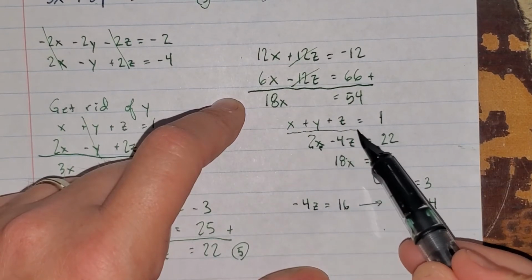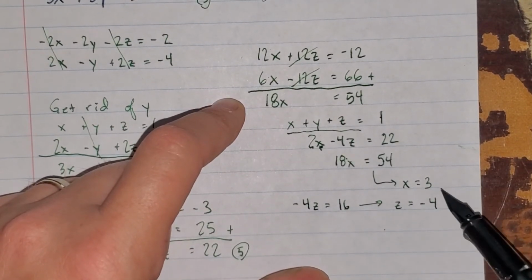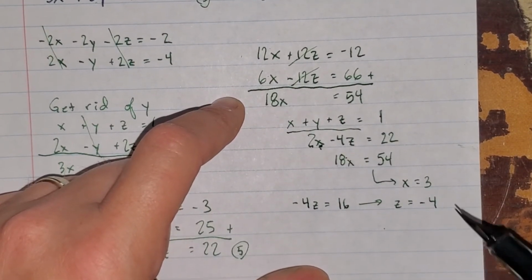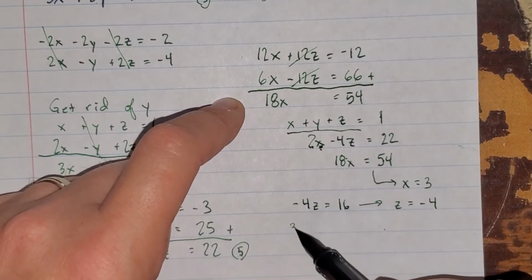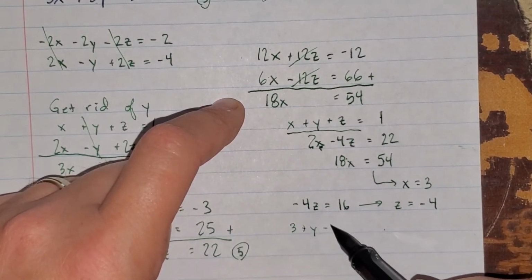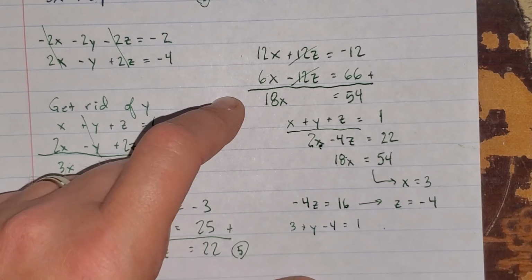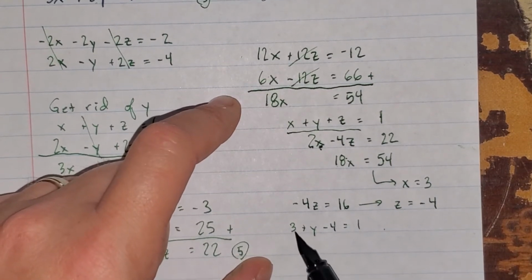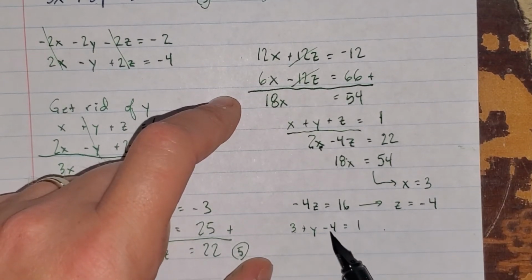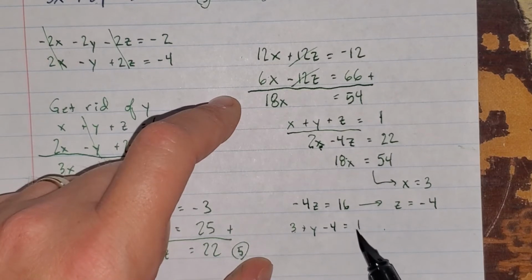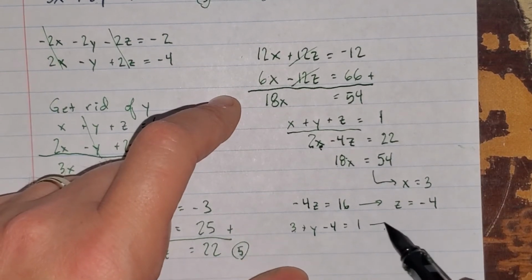Take this top equation here, right? We know x is 3. We know z is minus 4. So we get something like 3 plus y minus 4 equals 1. Okay. Well, you add those together, you get minus 1. Add it to the other side, and you get y equals 2.